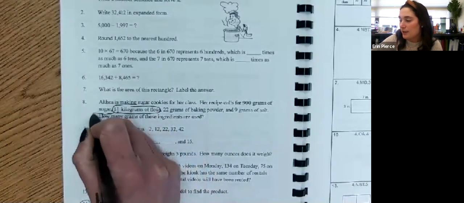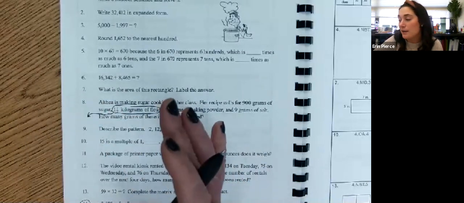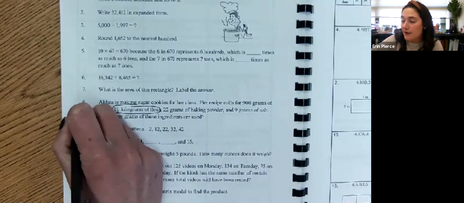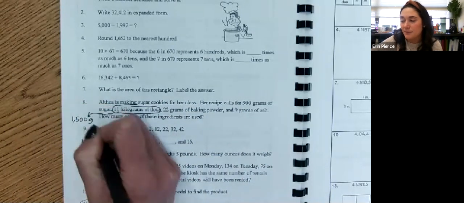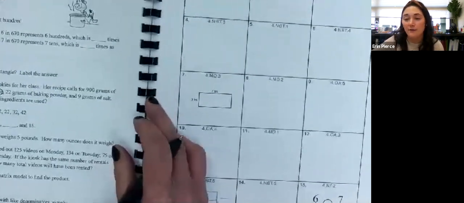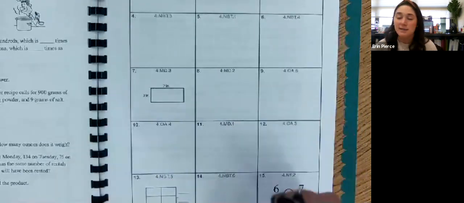I'm going to make a note over to the side here. 1.5 kilograms. I'm not going to have enough room in the box to write this. That's equal to 1,500 grams, because 1 kilogram equals 1,000 grams. 1/2 kilogram equals 500. So knowing that information, I'm going to go over to my box and set up an addition problem.